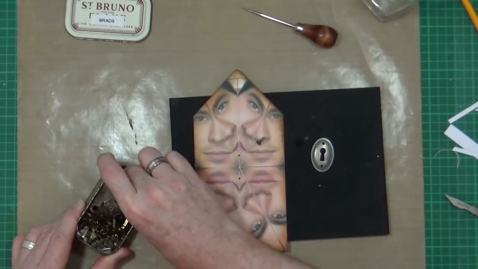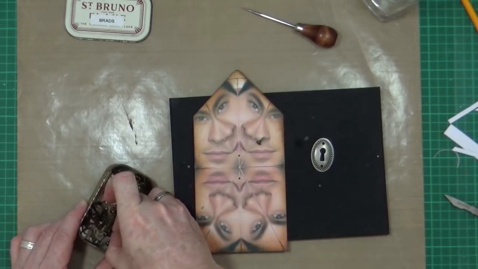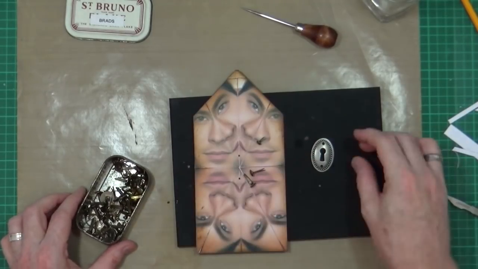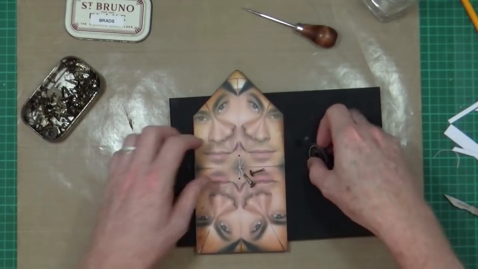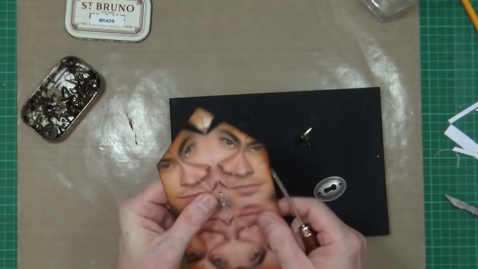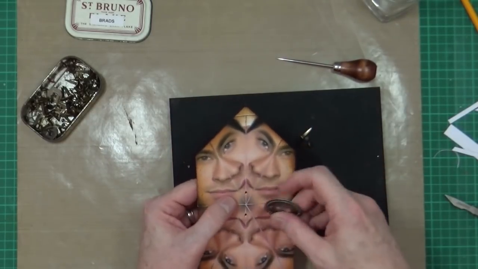Do you know what? Let's just use a couple of biggies. What the heck? Put that one back. Right. It just means I have to make the holes a little bit bigger. But that's okay. I can live with that.